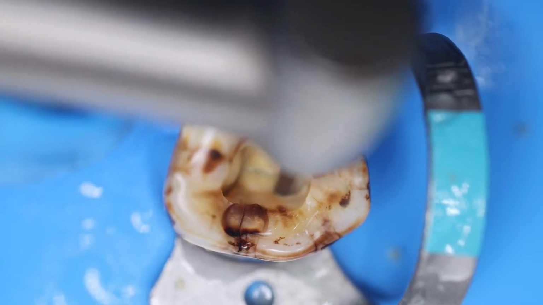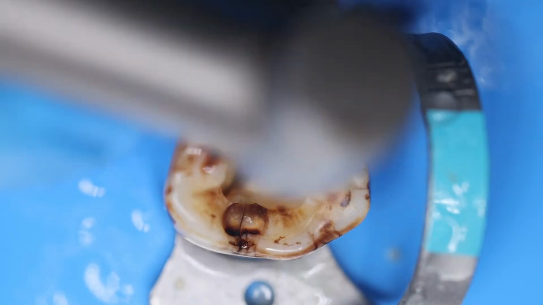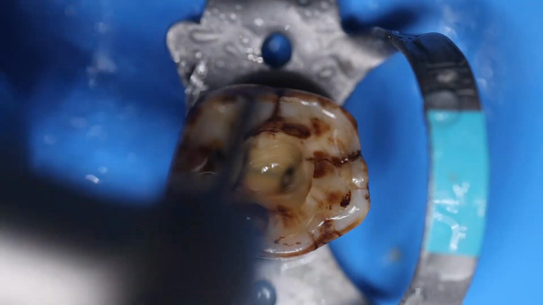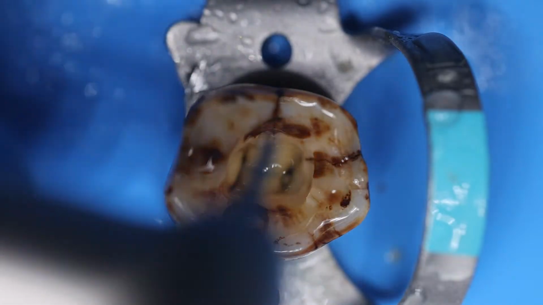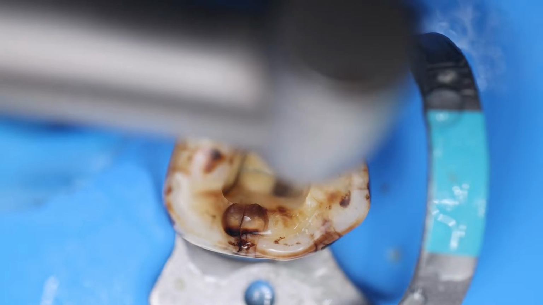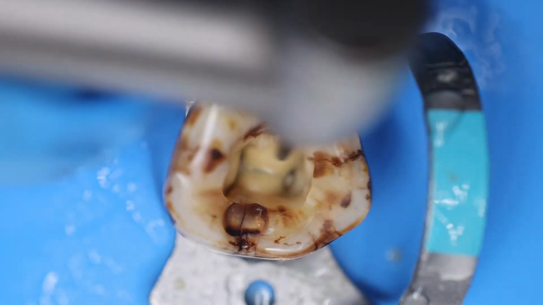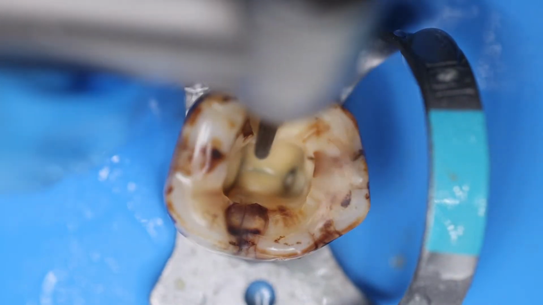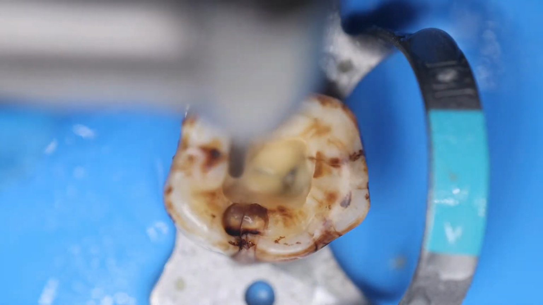Now you can easily move this bar onto the pulpal floor. See, I am moving it onto the pulpal floor because this bar has a non-cutting tip, so it will not harm the pulpal floor. In this way you can use it against the wall so that you can remove any undermined area to have a proper straight line access. See how I am moving it. Just remove the weakened tooth structure that is there, which can be reconstructed later on.